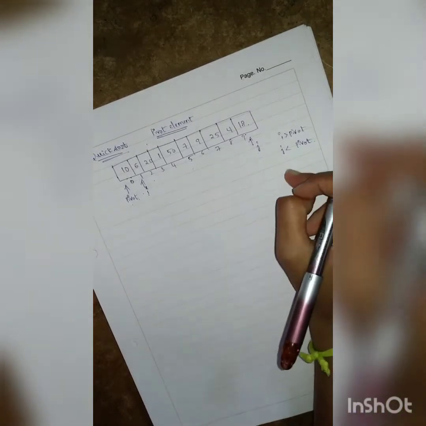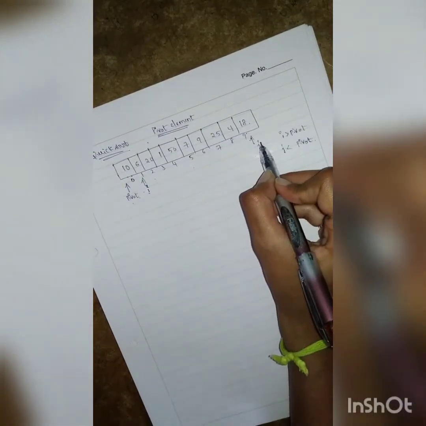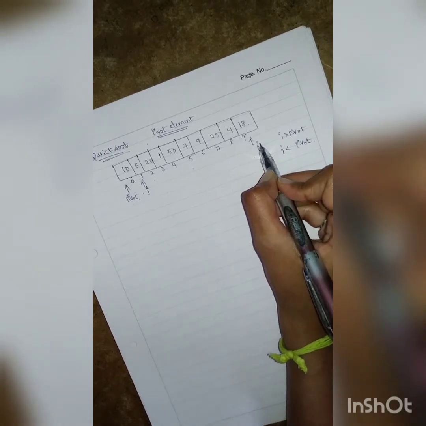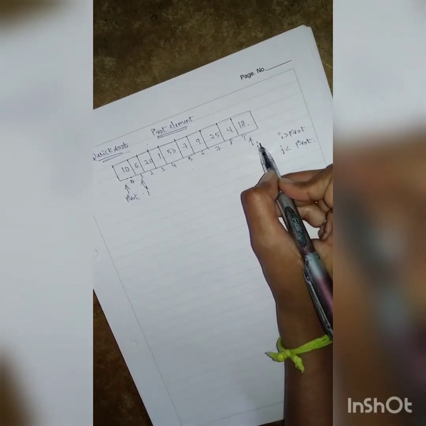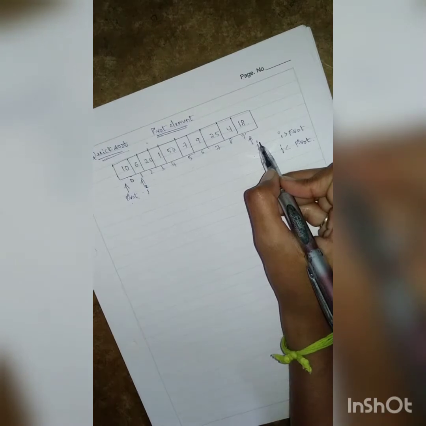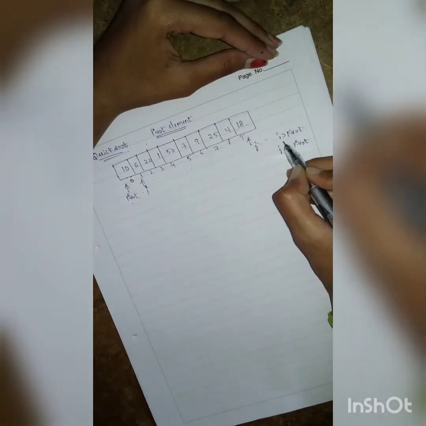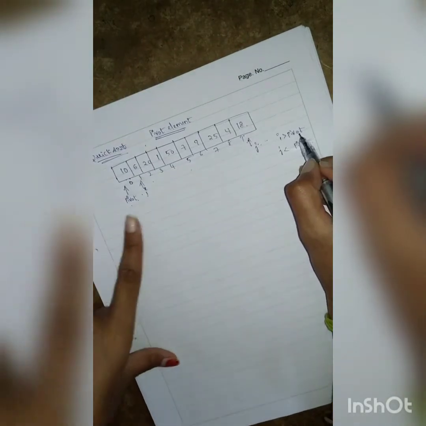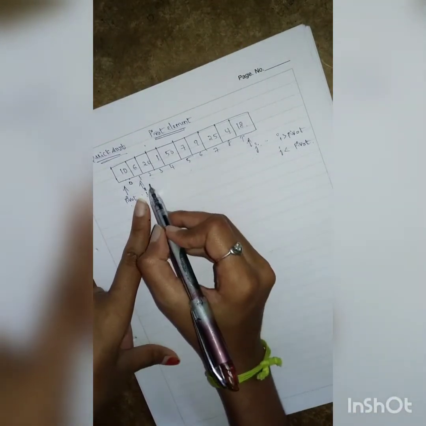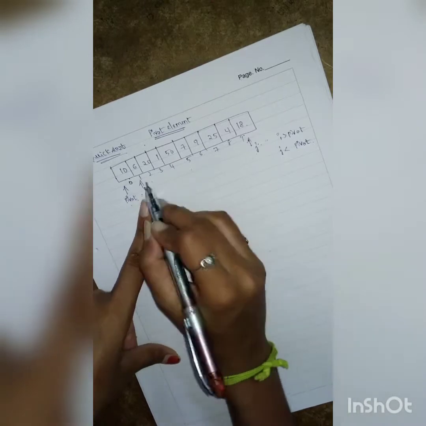And we have many conditions. When we do this problem, we will get to know those conditions. One more thing, if I is greater than the pivot element, we need to stop I in that position.